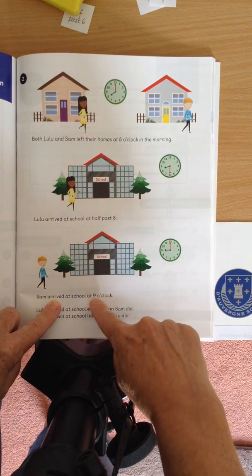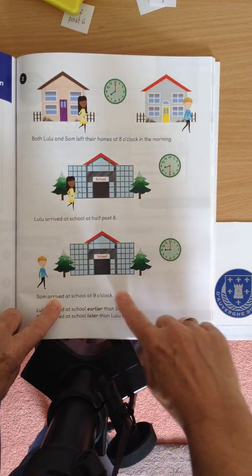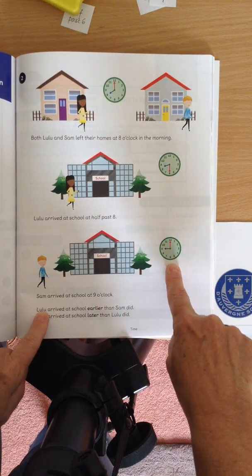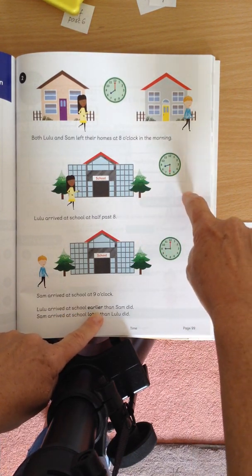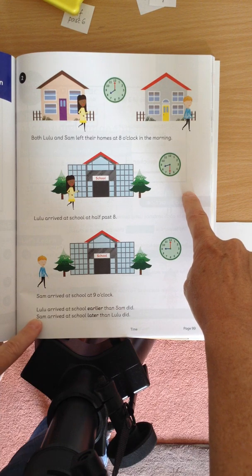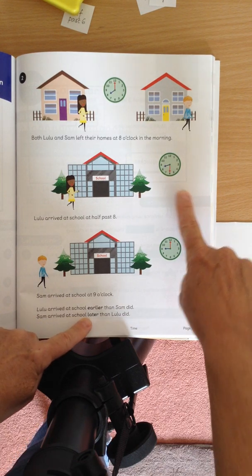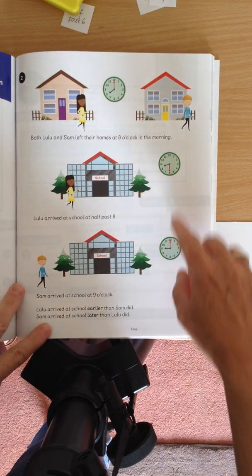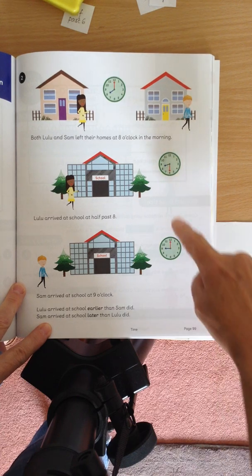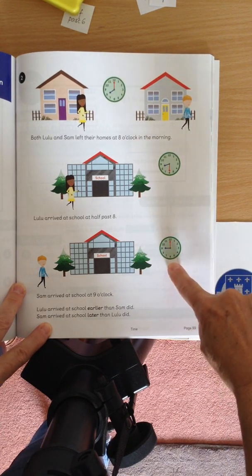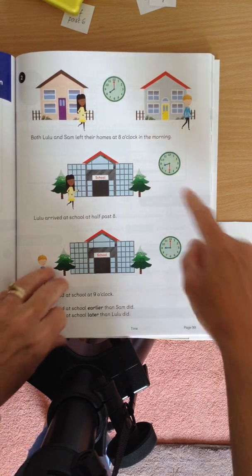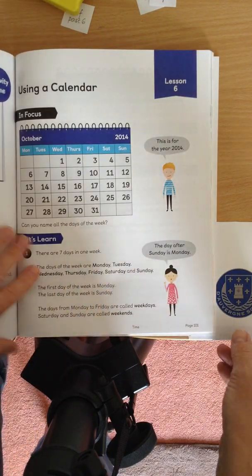Sam arrived at school at 9 o'clock. Lulu arrived at school earlier than Sam did, and we can say Sam arrived at school later. 8:30 is earlier than 9 o'clock. 9 o'clock is later than 8:30.